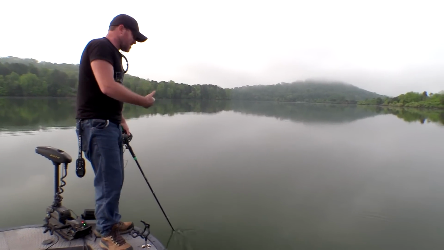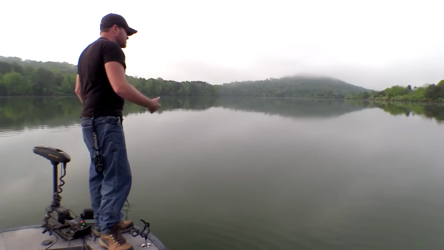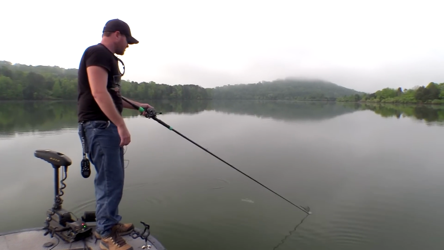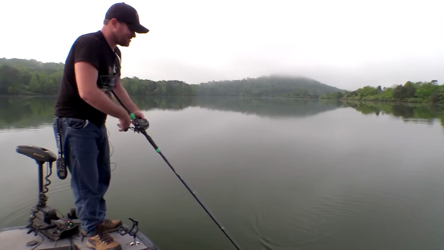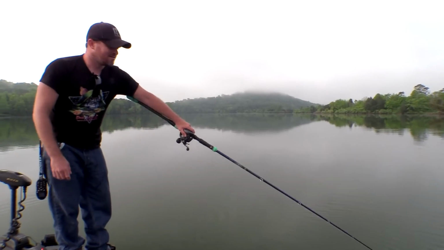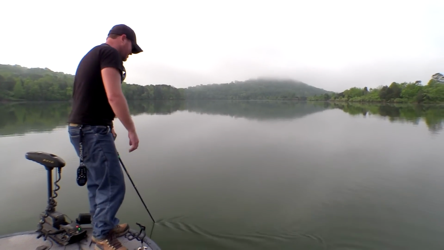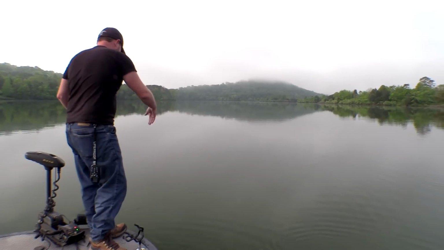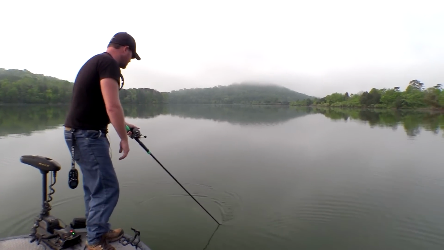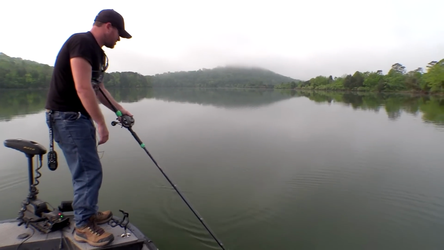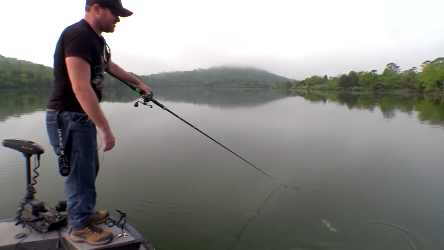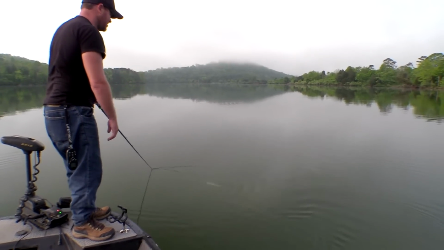But like that last cast, I was bringing it up from 16 feet. Look at that, shad. That's probably what it was. It's probably that school of shad, but that's a good sign. I just saw a gray shape, like kind of come underneath it. Look at that. Guess we're doing something right.